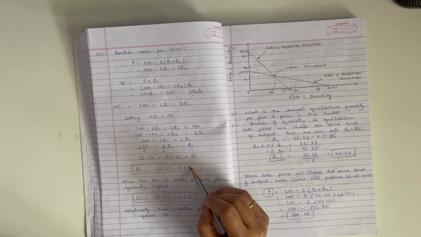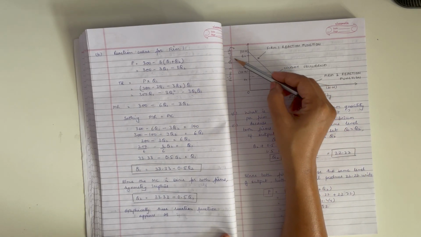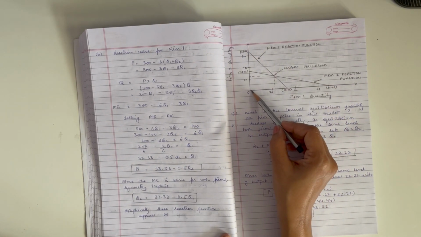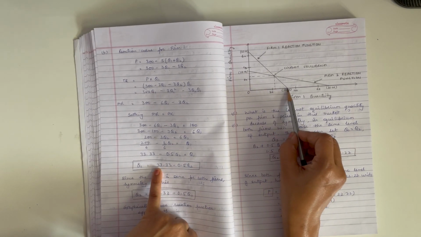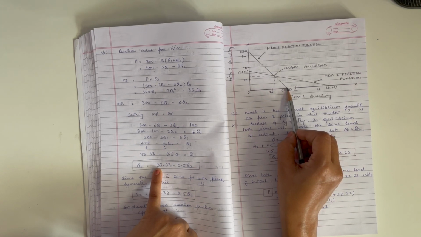So if I substitute Q2 to be 0, then what do I get? I get 33.33. That's my first intercept for the reaction curve for firm 1.